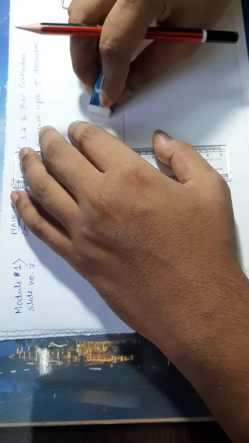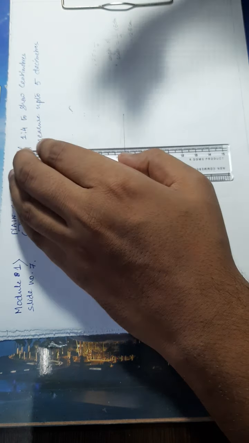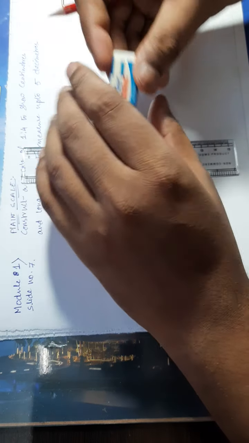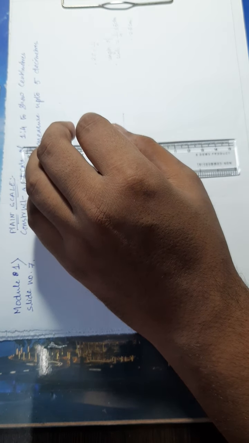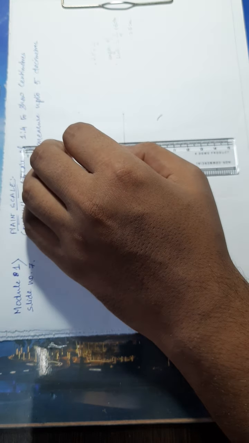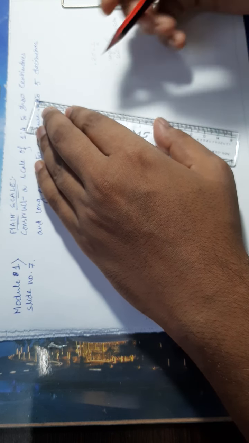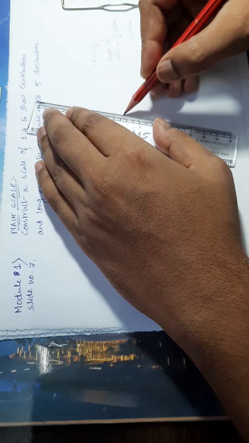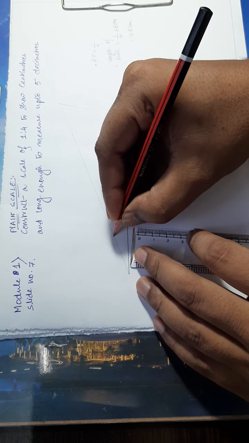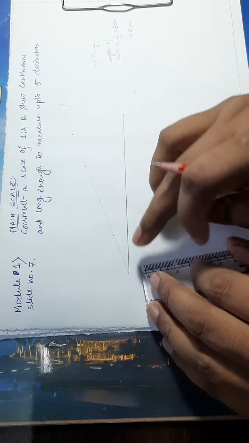This should be a thin line, because these lines we are constructing only for our own consumption, and they are not the part of the actual plane scale that is asked. So these should be thin lines. So we have these points, all of equal length, and we have 5 such segments.